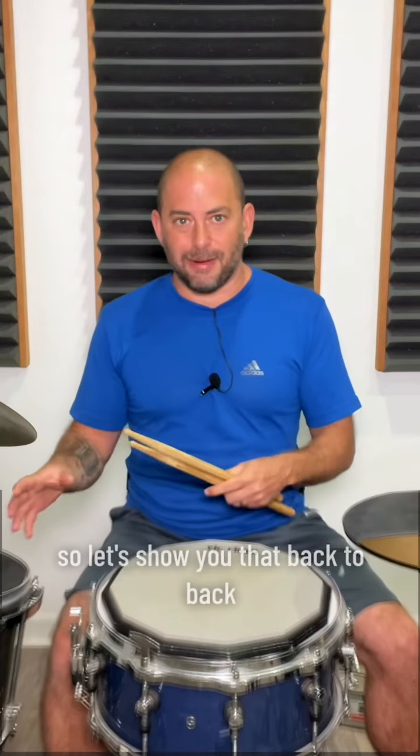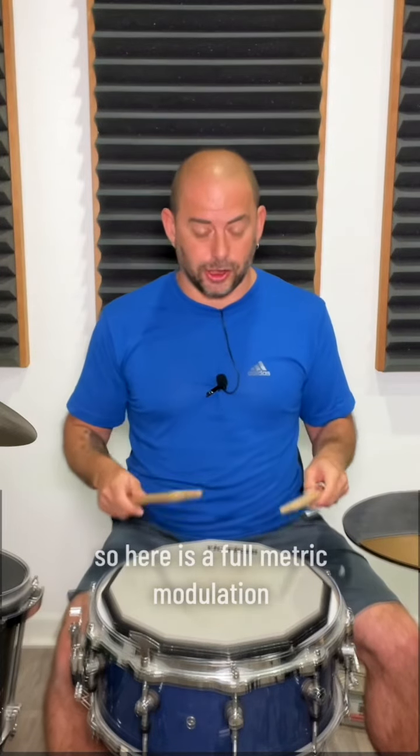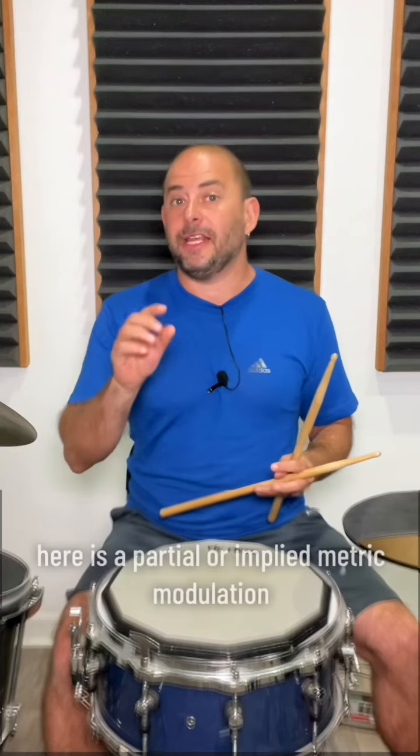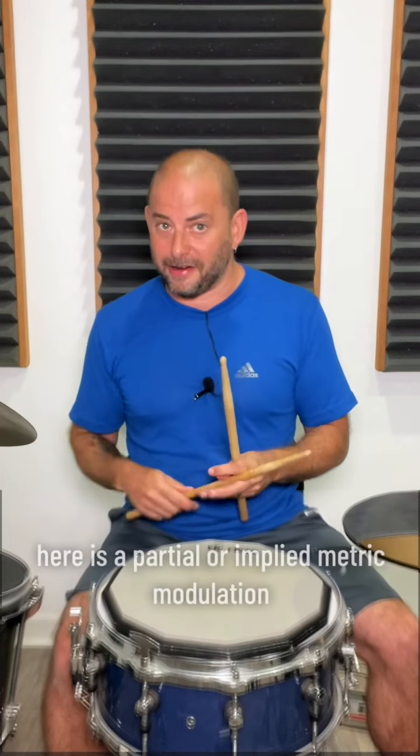So let's show you that back to back. So here is a full metric modulation. 1e and a 2e and a 3e and a 4e and a 1 triplet, 2 triplet, 3 triplet, 4 triplet, 1. Here is a partial or implied metric modulation. 1e and a 2e and a 3e and a 4e and a 1e and a 2e and a 3e and a 4e and a 1.